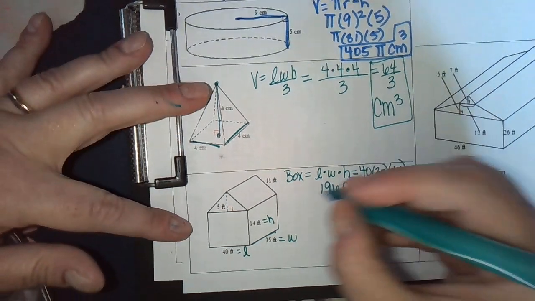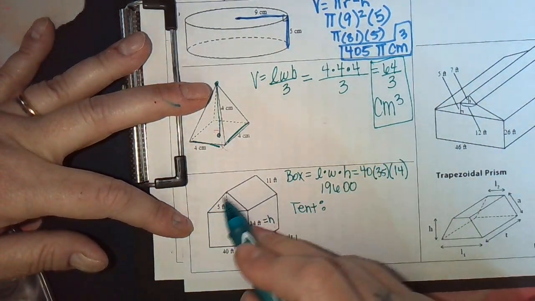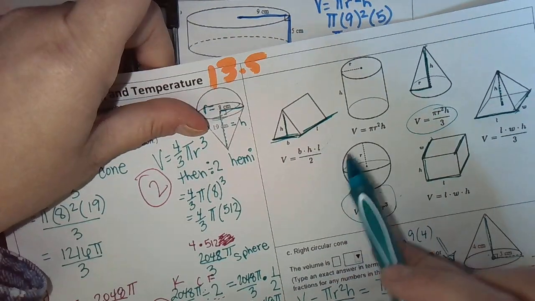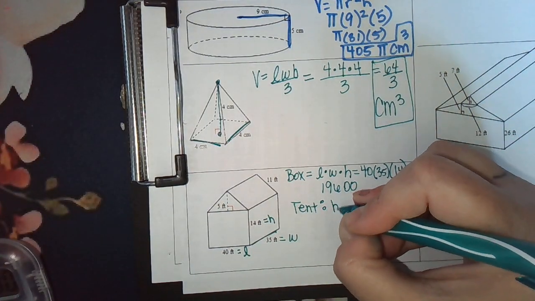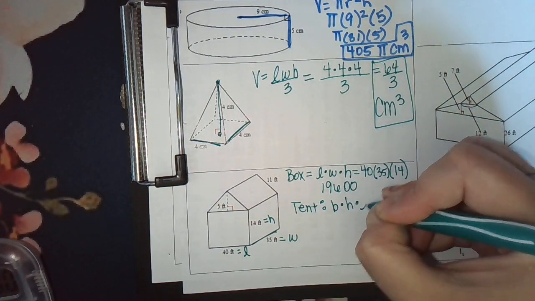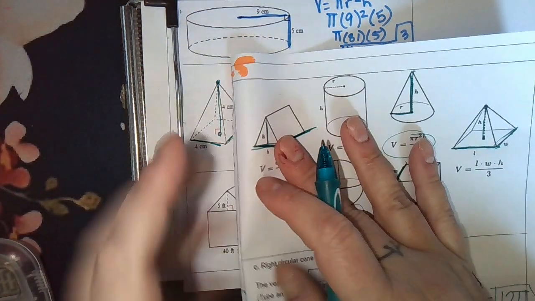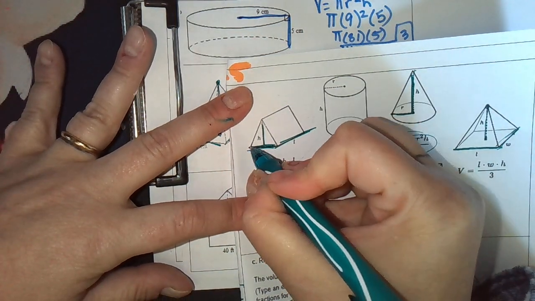Okay, now let's find the volume for this tent, this thing on top. Okay, the volume for this thing on top, a tent, is BHL over 2. Okay, we got to figure out what this B, H, and L are. Okay, the B is how long the base of that triangle is.